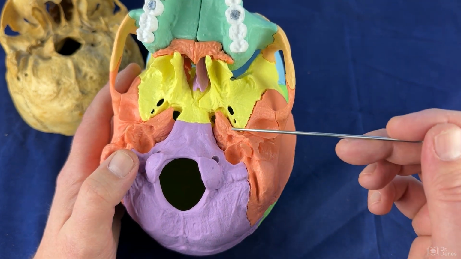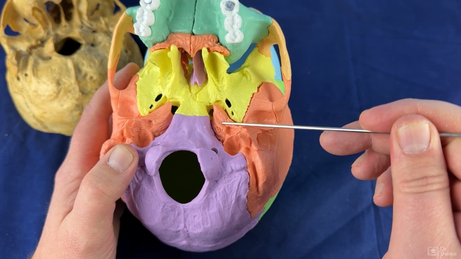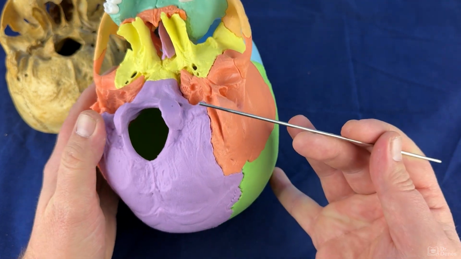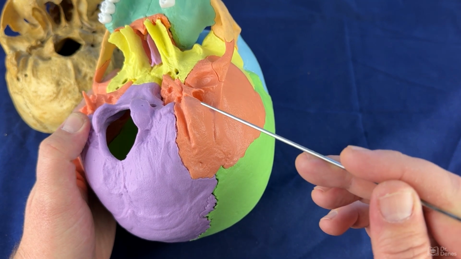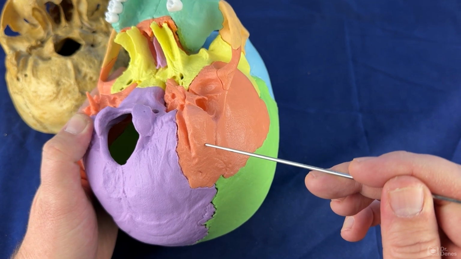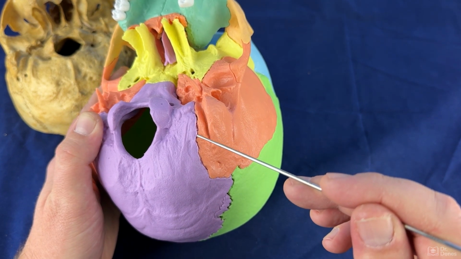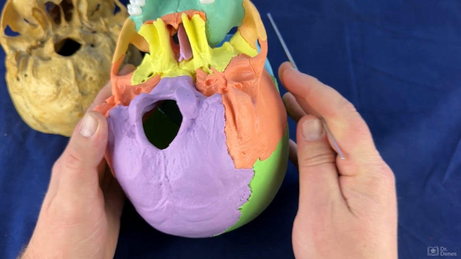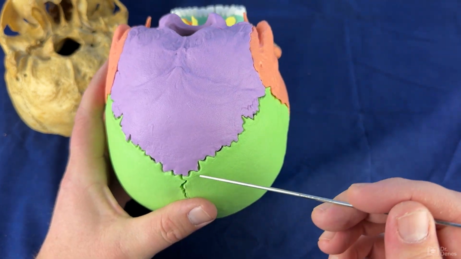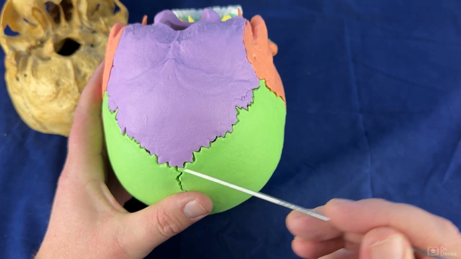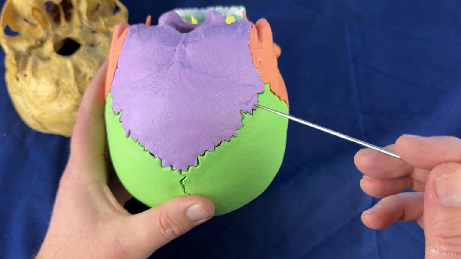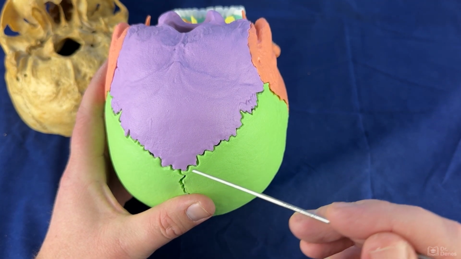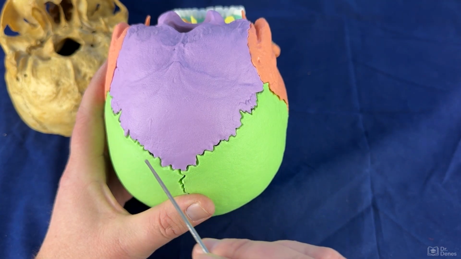To the side, it comes in contact with the pars petrosa ossis temporalis, and then this margin continues to contact the temporal bone, but this time along the pars mastoidea, so that's why we call this margin margo mastoideus. And then a long contact occurs with the parietal bones, so this margin is called margo parietalis. The two parietal margins with the two parietal bones create the sutura lambdoidea here.